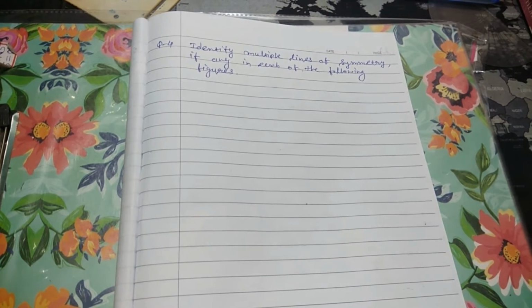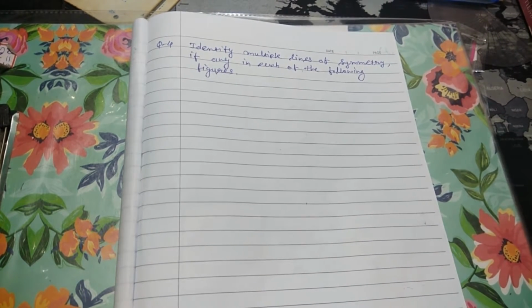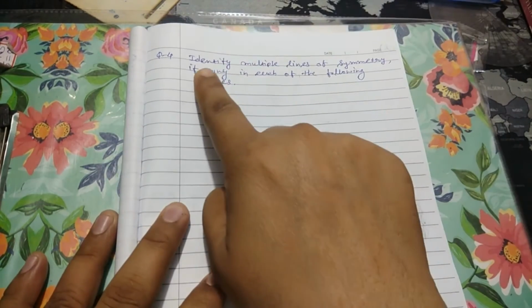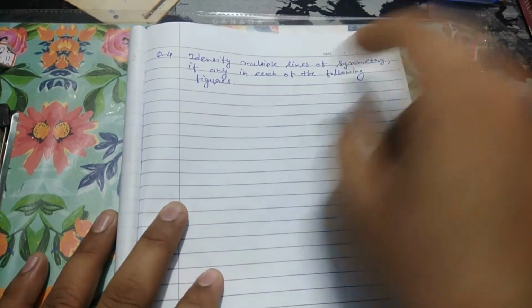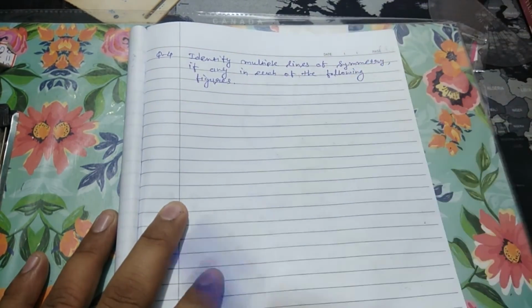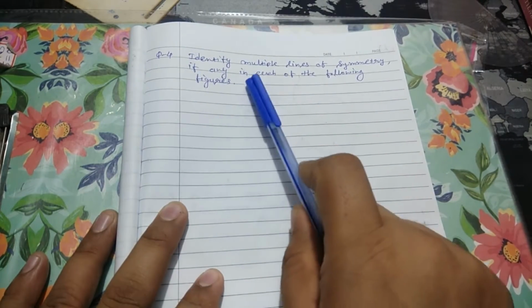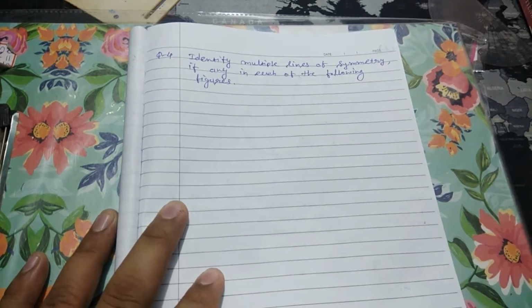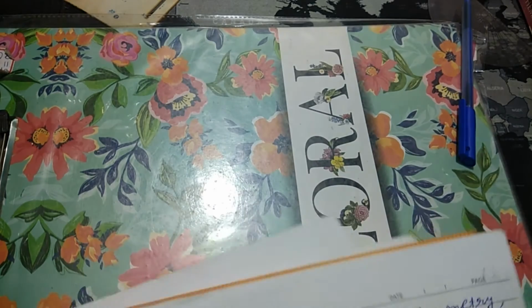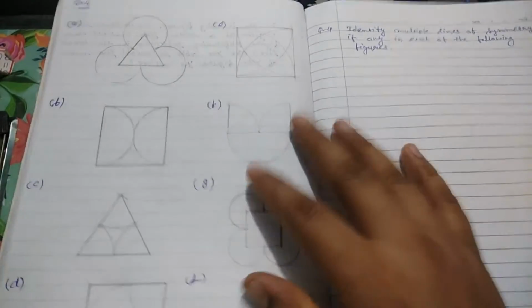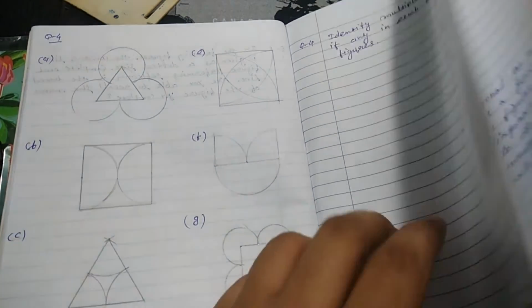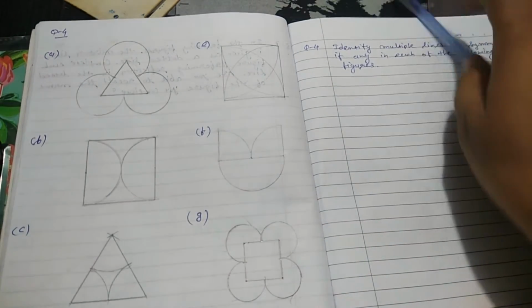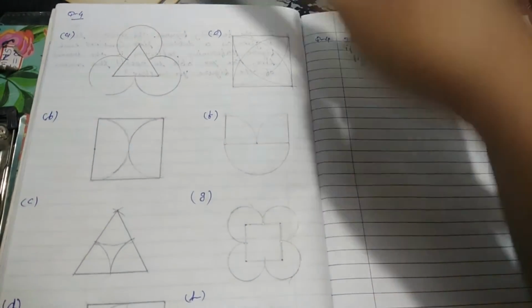Hello students, we are solving exercise 14.1 and we come to question number 4. Question number 4 is: identify multiple lines of symmetry, if any, in each of the following figures. So here figures are given and we have to identify the line of symmetry.